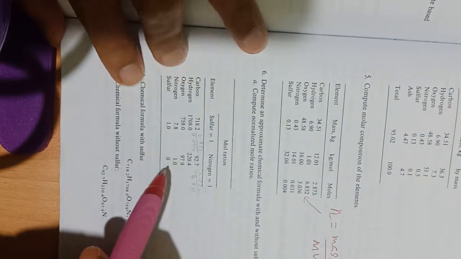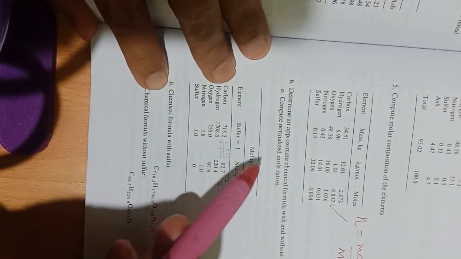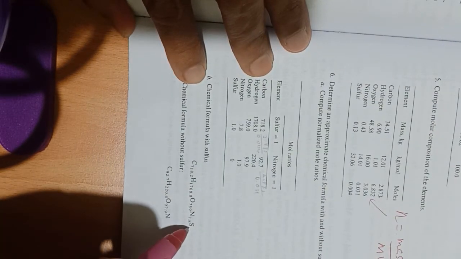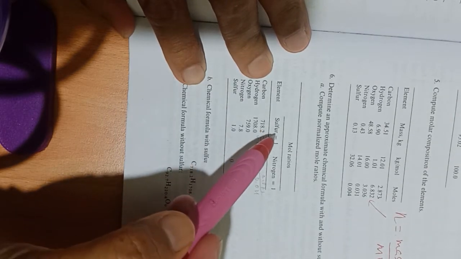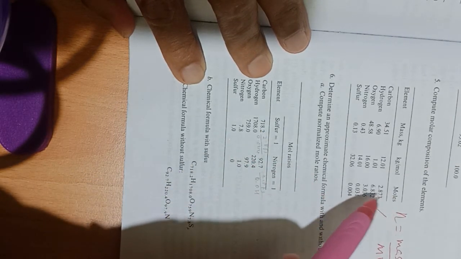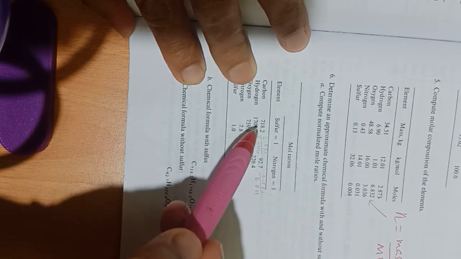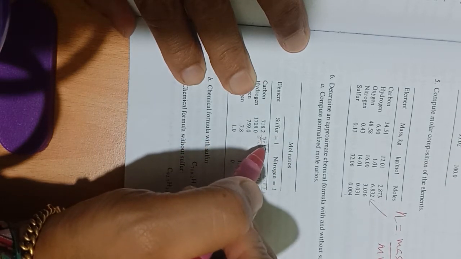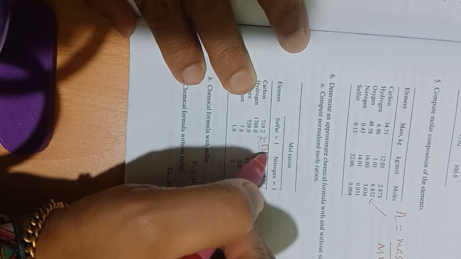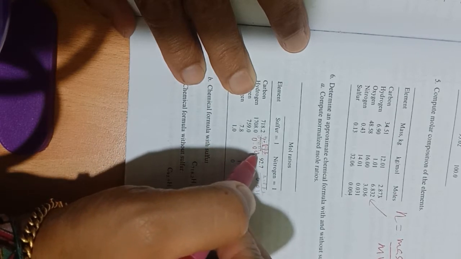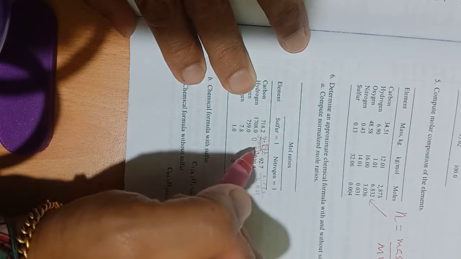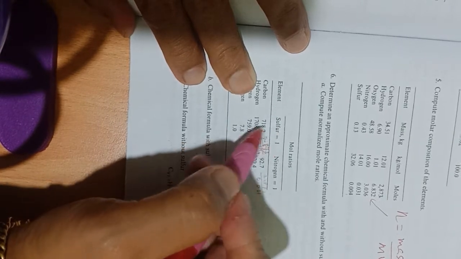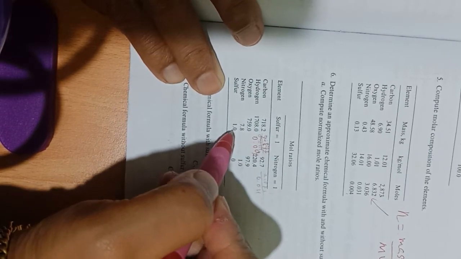In the end you want sulfur to be equal to 1, so you divide everything by sulfur. The mole of sulfur here is 0.004. So you take 2.873 divided by 0.04, and you will get this value. You do the same for the rest, and for sulfur you will get 1.